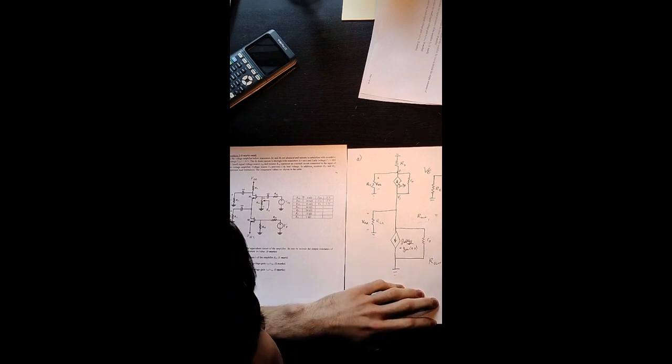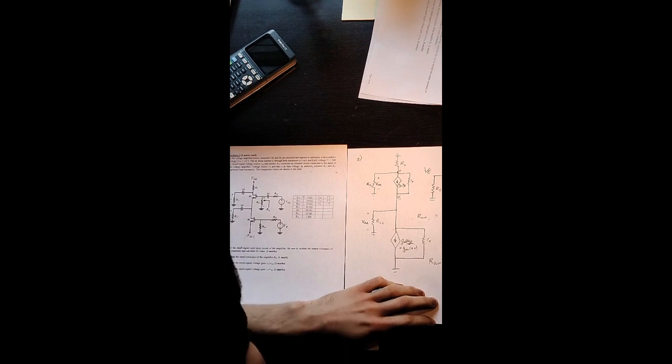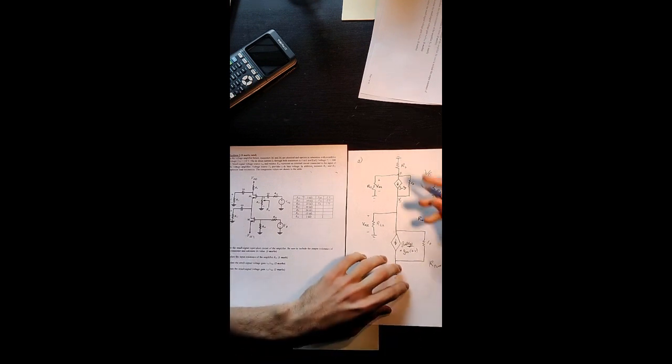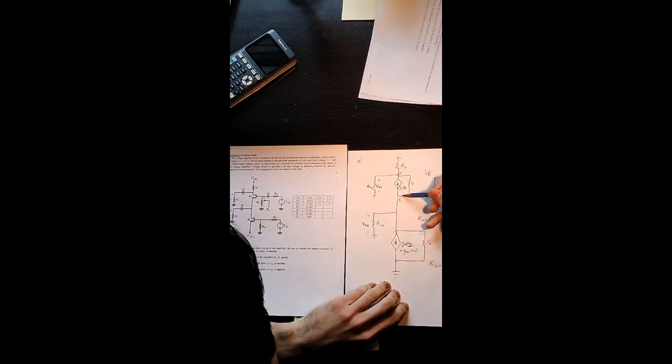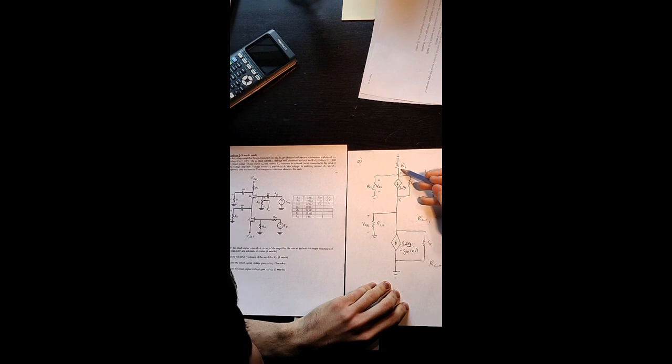And then RO2 is R0 in parallel with RL2 in parallel with, so any current going upwards here has to go through R0, but then can go through either RD and RL1.